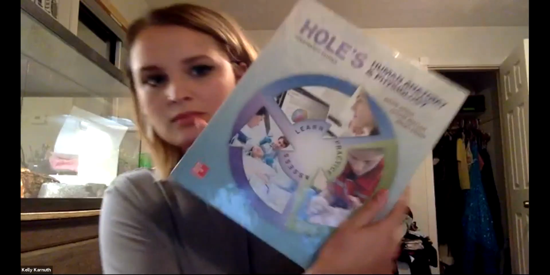Now, this is the book that we're using this semester, which is the 15th edition of Hole's Anatomy and Physiology. But if you can get your hands on a 14th edition or even a 13th, you could probably use that. Like this one? Right. Is that 13th? 14th. Yeah. Now, the only thing I would say is there may be some sections of the 14th edition that they have changed.